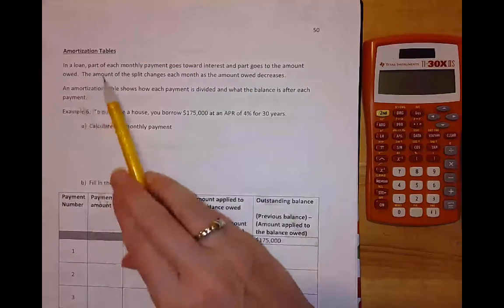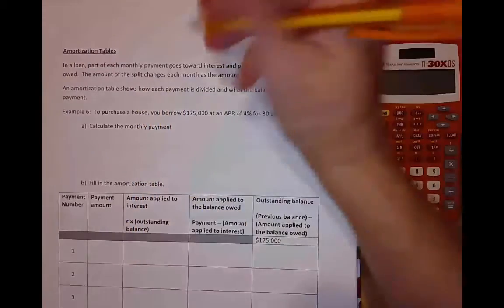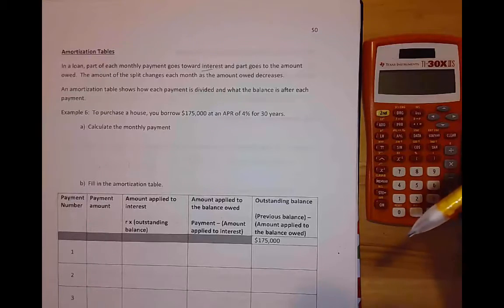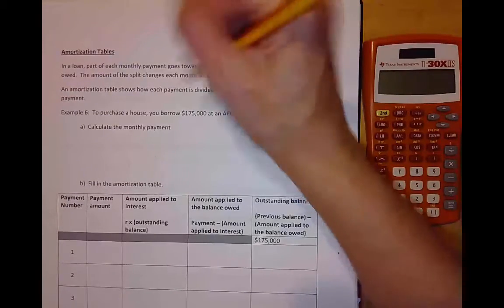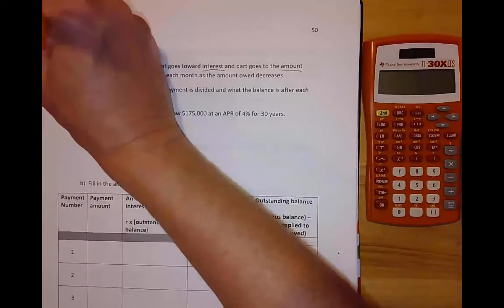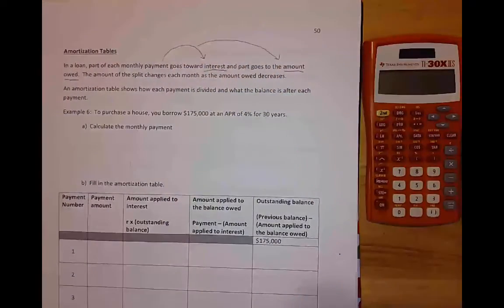In a loan, part of each monthly payment goes toward interest and the other part goes to the amount owed. So I'm going to underline interest and underline amount owed. So every payment is split between the two.